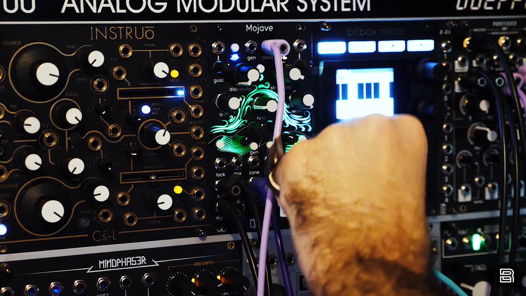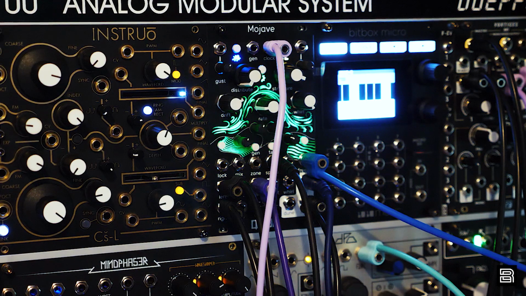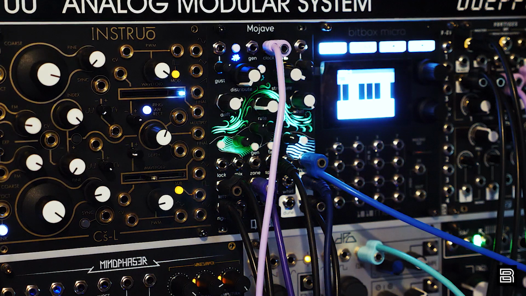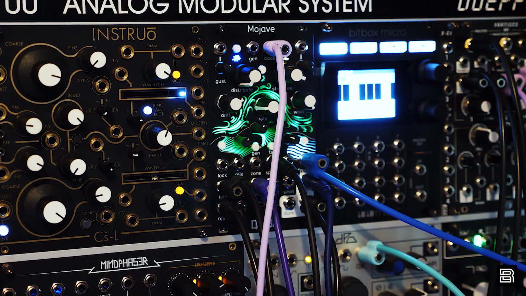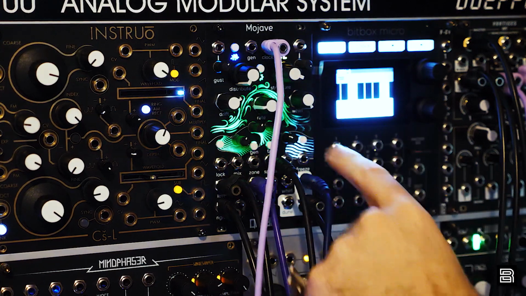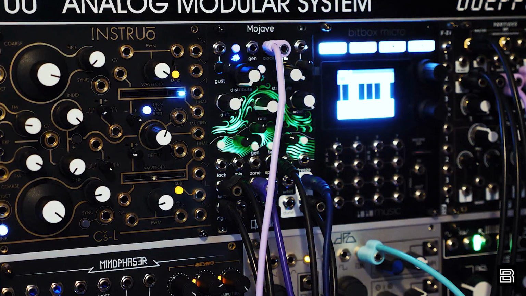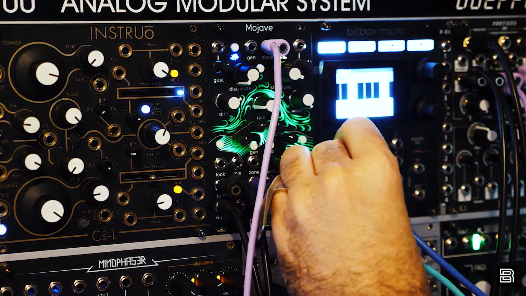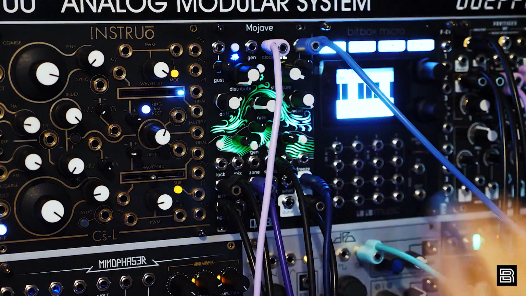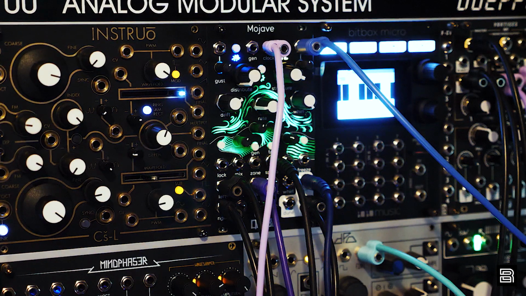You can, of course, freeze. We're gonna send a gate to freeze that shit. Yeah, freezing. They're pretty nuts. On freeze. We'll also play with grain size CV. Really crazy.